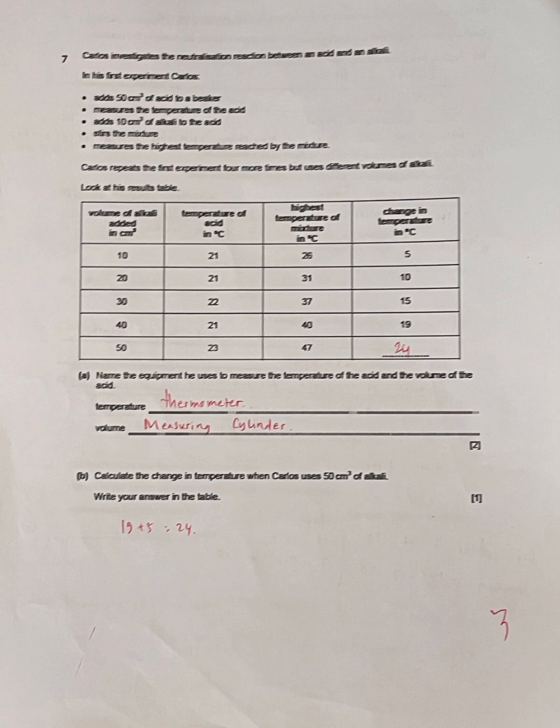Name the equipment he used to measure the temperature of the acid and the volume of the acid. Temperature with a thermometer, volume with a measuring cylinder. Calculate the change in temperature when Charles uses 50 centimetres cubed of alkali. Write the answer in the table. 19 plus 5 equals 24.